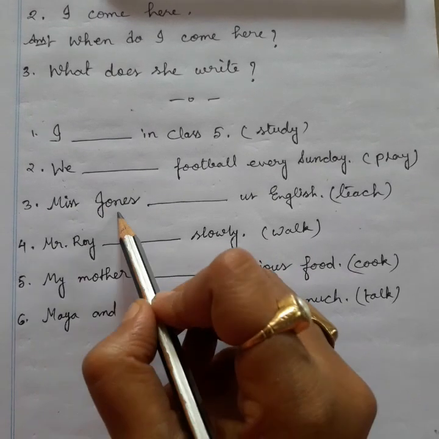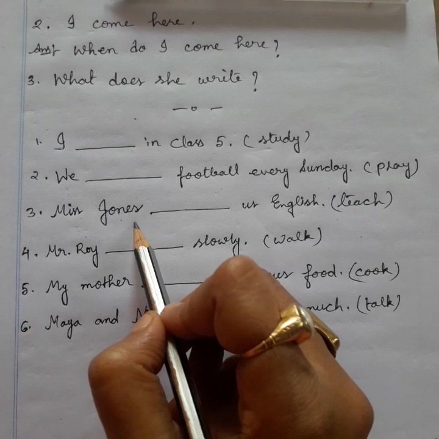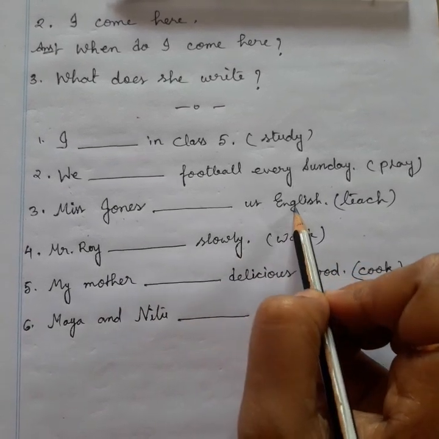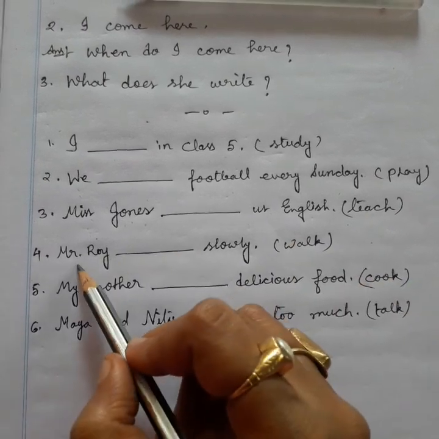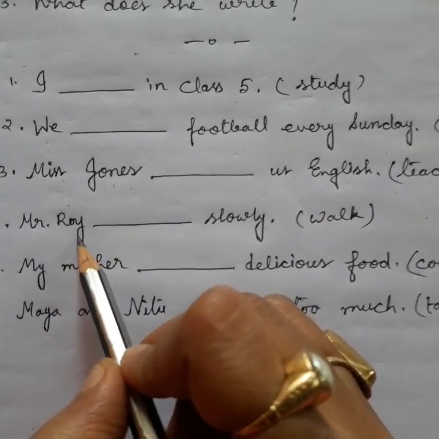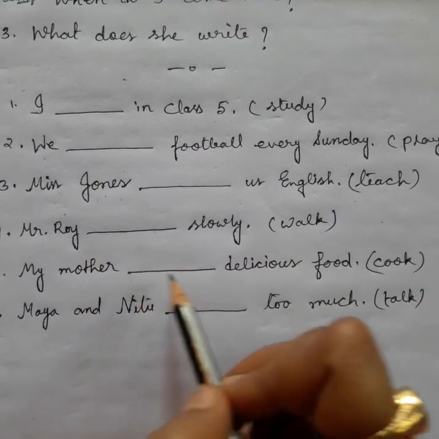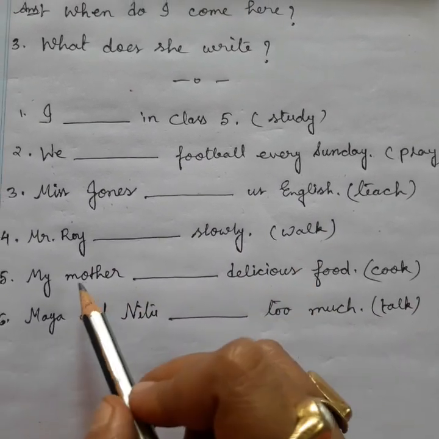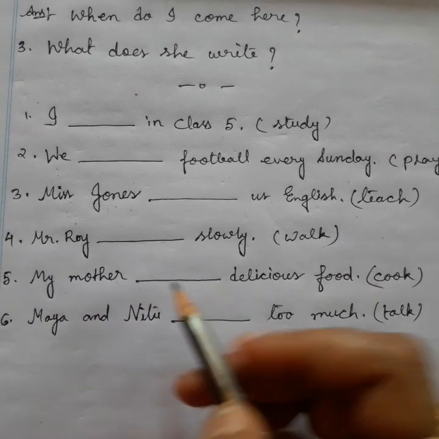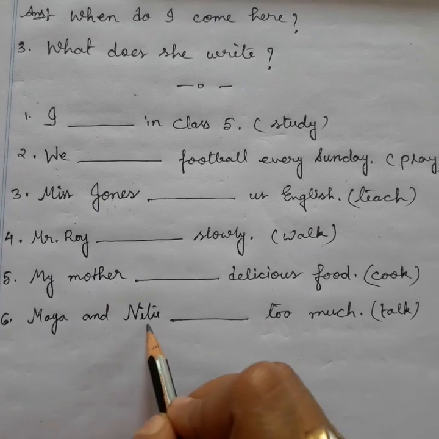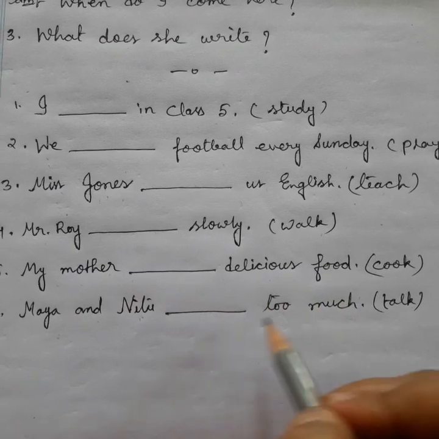Miss Jones, how many persons? One person, and moreover this is third person. So for Miss Jones, dash English, teach. So teach will be teaches. Okay. Mr. Roy, one person, third person, dash slowly. So walks slowly. My mother dash delicious food. My mother, how many persons? One person. So cook will be cooks. Maya and Nitu, how many persons? Two persons, means plural. So for Maya and Nitu, talk will be talk only.